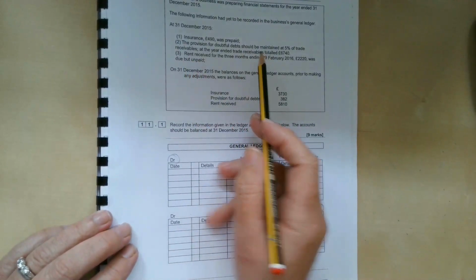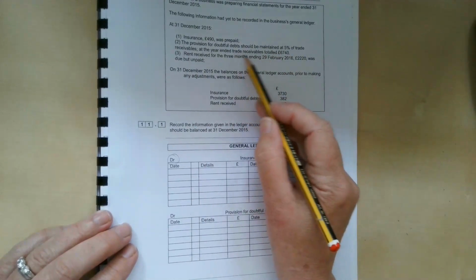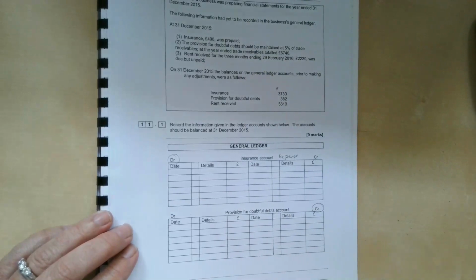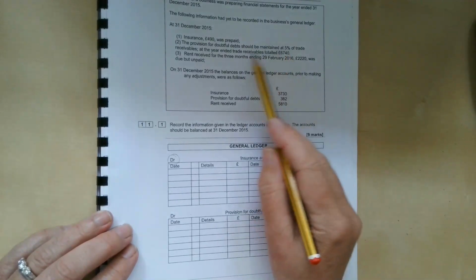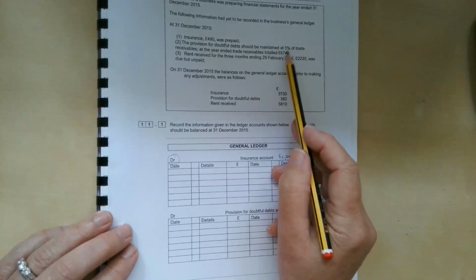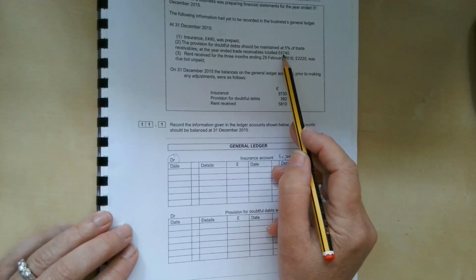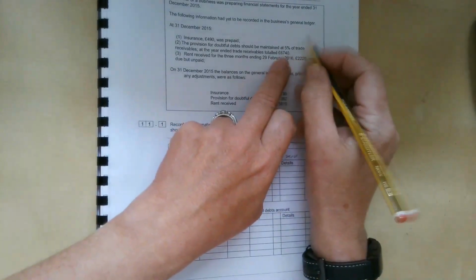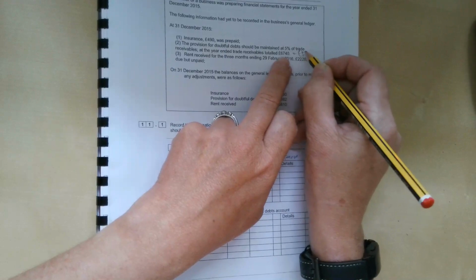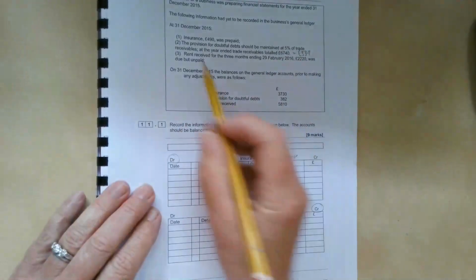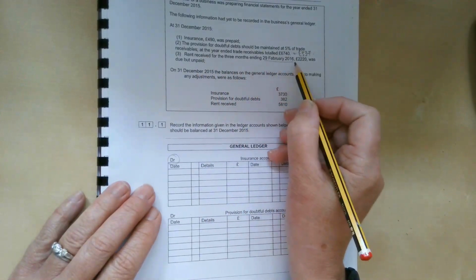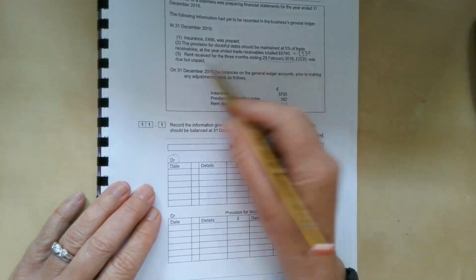Provision for doubtful debts needs to be maintained at 5%, and it tells us that the trade receivables was 6740. So we need to see what was there at the beginning, and at the end we need a balance because it's being maintained. We need to either increase or decrease the opening balance to make sure that we've got 5% of trade receivables. So if we just work out 5% of that 6740, it's going to be £337.